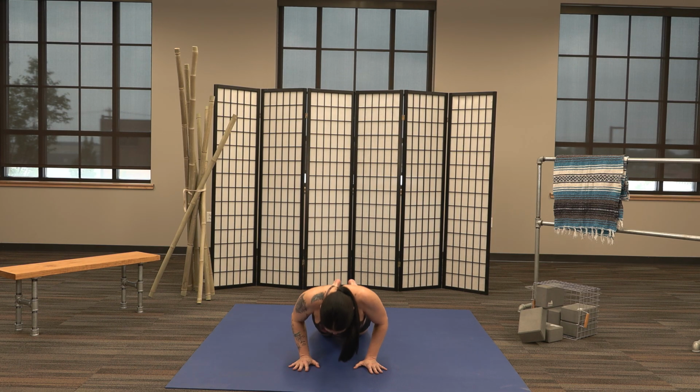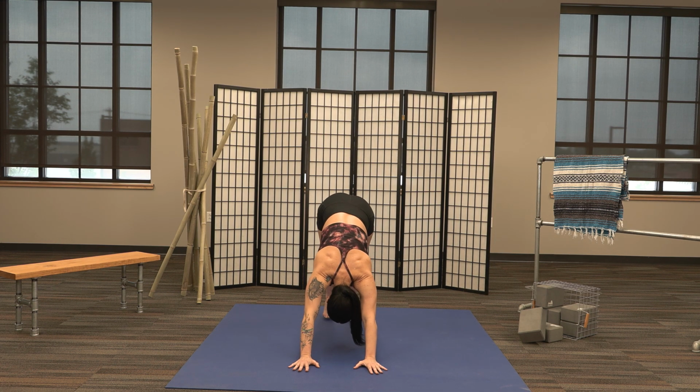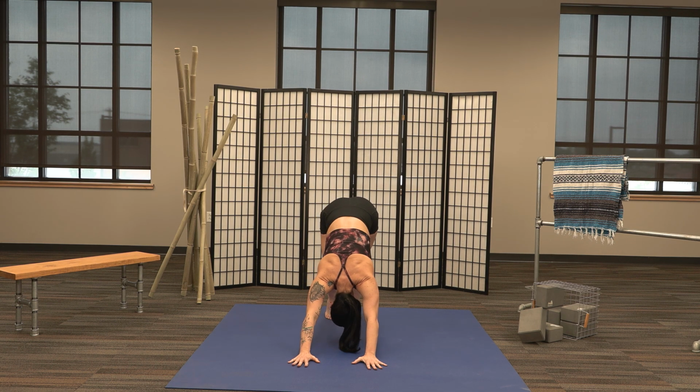Press to the knees. Curl the toes under, downward facing dog. Working out any tension down the backs of the legs. Hopefully this time in your down dog, it feels a little bit better. Taking a breath.